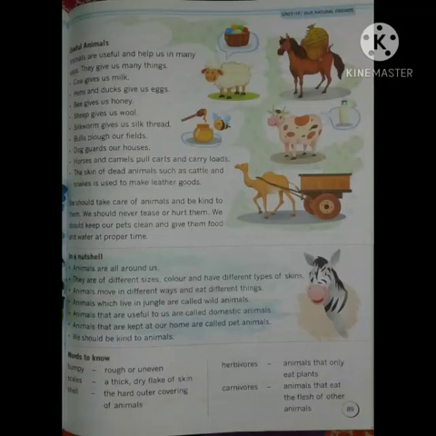Okay, so next, come to the next page, useful animals. On this page, we are going to talk about different types of animals and how they are useful to us. Do you know they are useful to us in many ways? Animals are useful and help us in many ways.